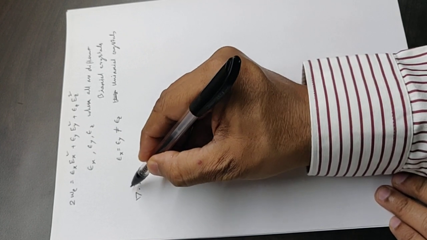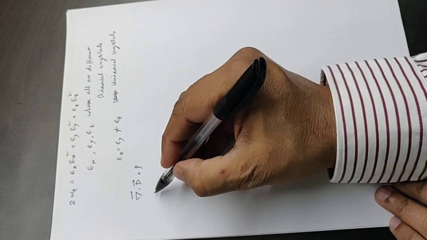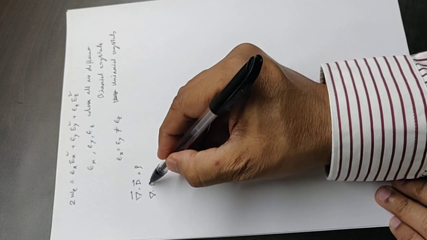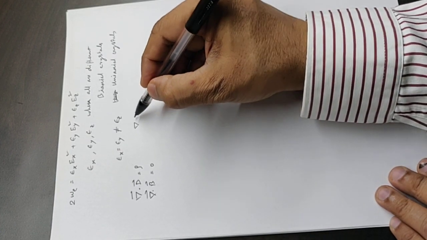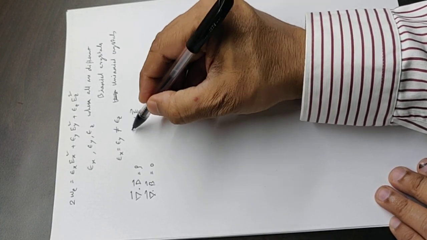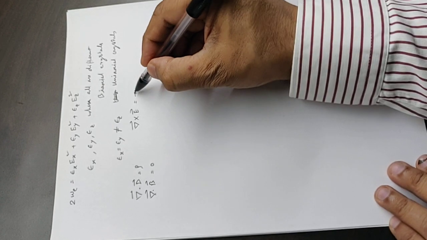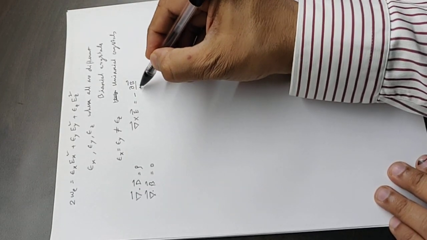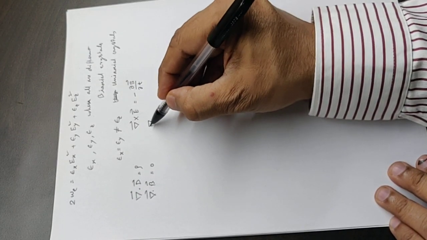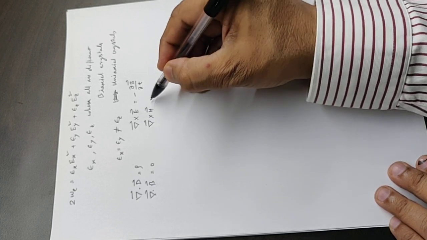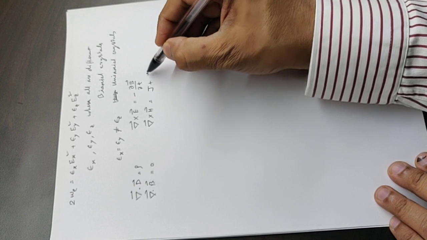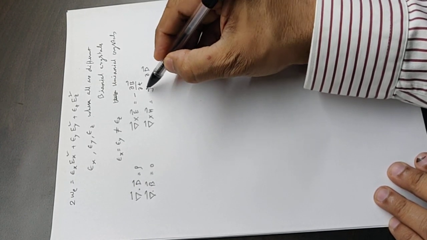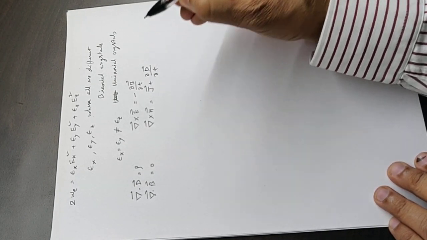Del dot D is rho, del dot B is 0. Then you have 2 curl equations. Del cross E is equal to minus del B by del t, and del cross H is equal to J plus del D by del t.